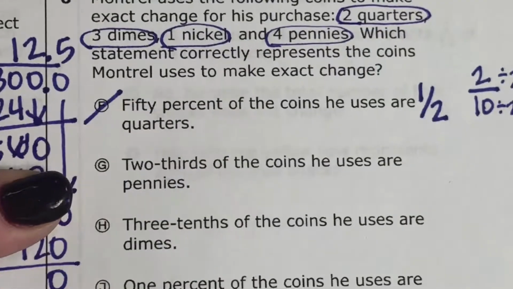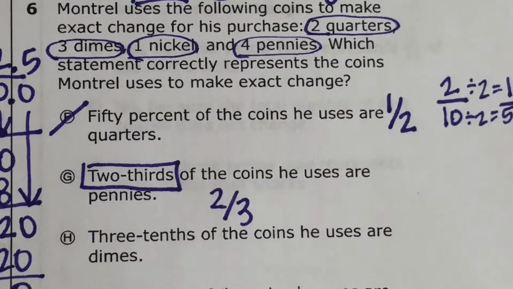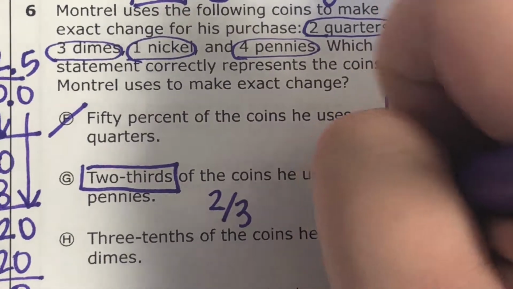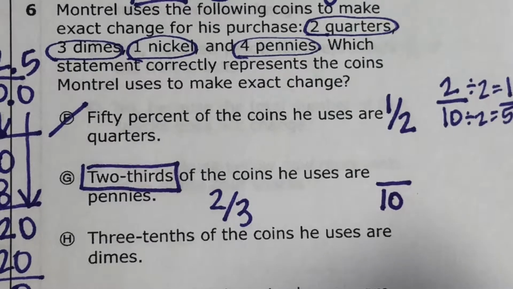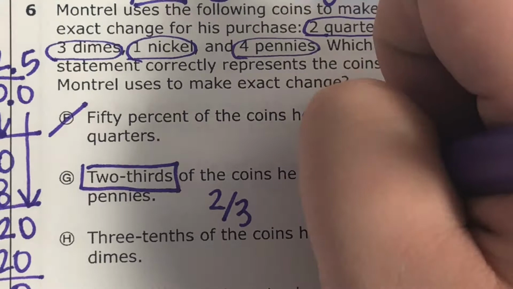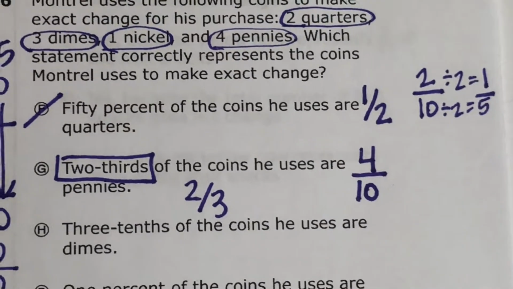Okay, G says 2/3 of the coins he uses are pennies. Well, we know we can write that as 2 over 3. So now let's go back and make another fraction where we're using our pennies. Again, we've got 10 on the bottom because there's 10 total coins. And what we're looking at this time is if the pennies are our part. So this time we're going to use that 4 pennies to make our top number.